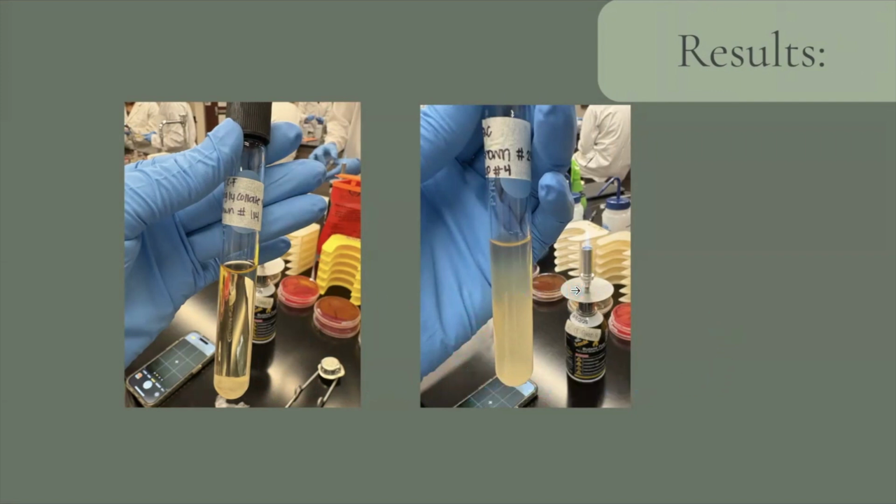For our motilities, we did not get pictures of them, but these were the ones that we poked straight through. Some of them had dispersed and basically ate up the agar around it. And one or two did not.